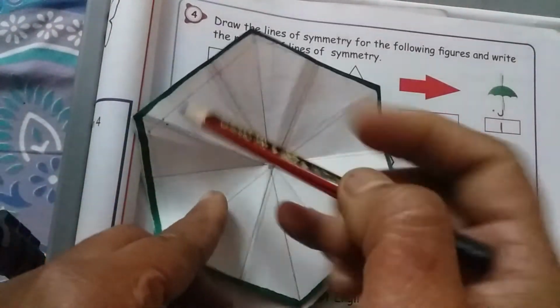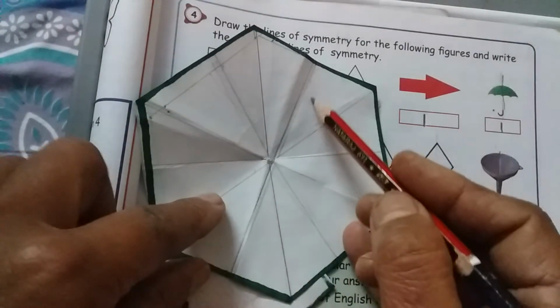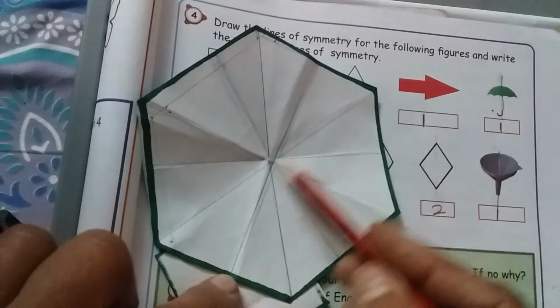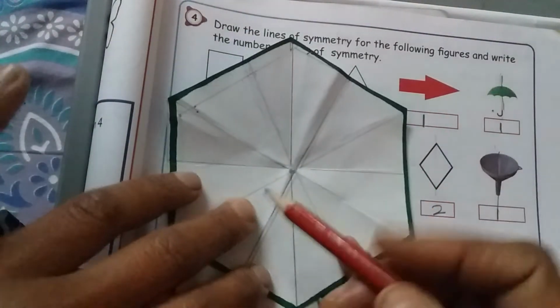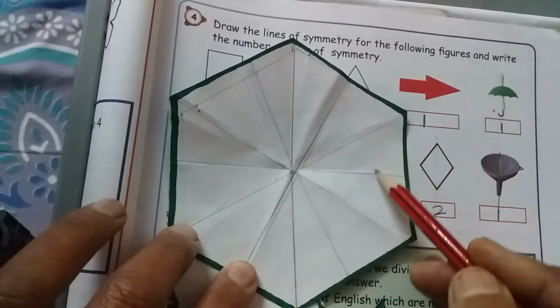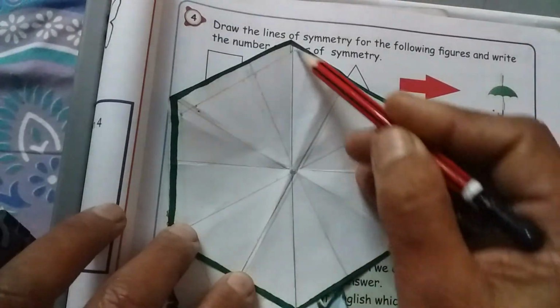You can see I've drawn a line. This is the first fold. 1, and this is 2, and 3, 4, 5, and 6. Because you can't count this again. Don't count 7, 8, 9 and so on, because the same lines come here.